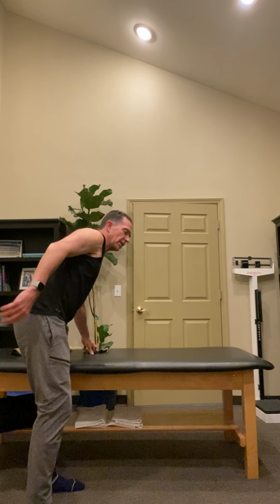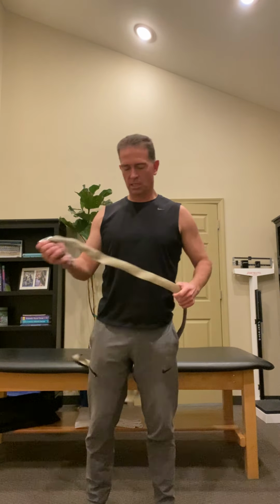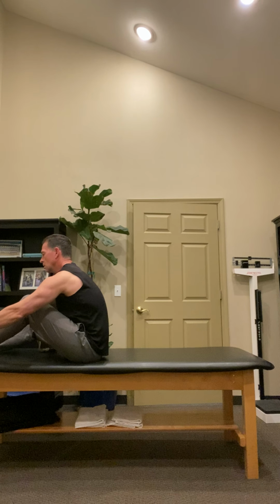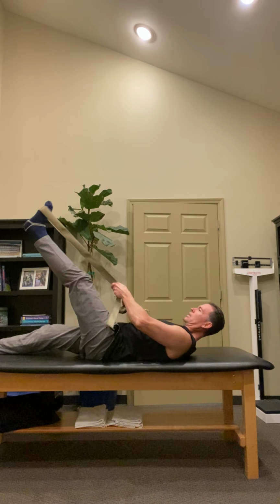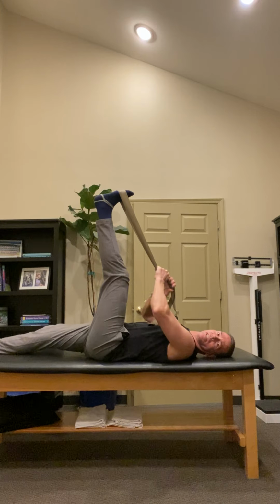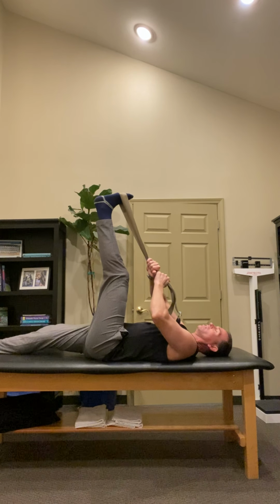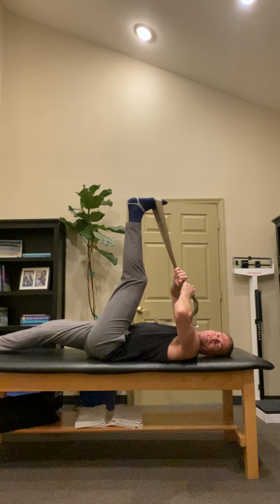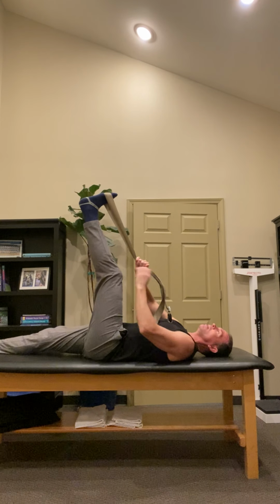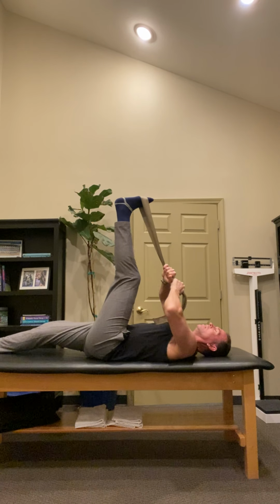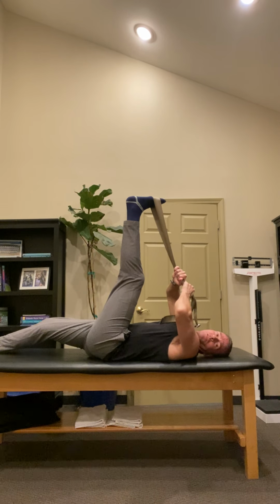So the way I like to stretch hamstrings is lying on your back and using a strap, a belt, a towel, and keeping the knee nice and straight, the leg that you're stretching, and just pull for a stretch. And again, I'm kind of pulling this way to lengthen that hamstring while I keep that knee pretty straight. You'll feel it as you straighten that knee.